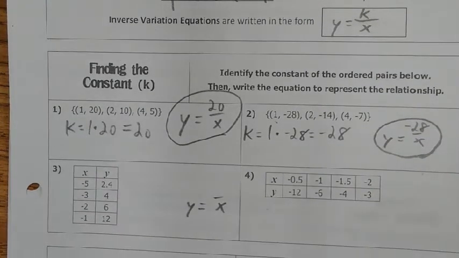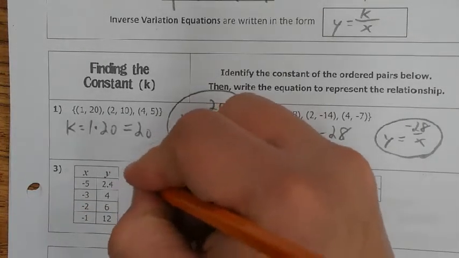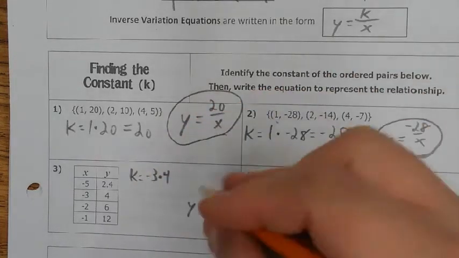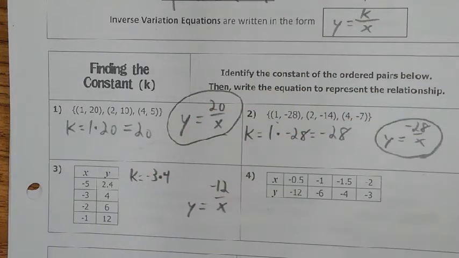So still very easy. Number 3, I wouldn't choose the first one just because I don't want to have to deal with a decimal. So you could do the second one. So k equals negative 3 times 4. What's that? Negative 12. So that'd be y equals negative 12 over x.